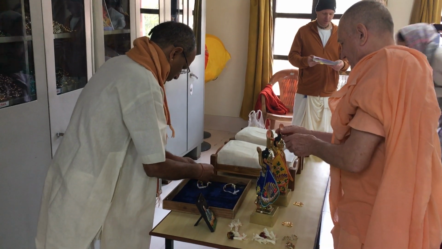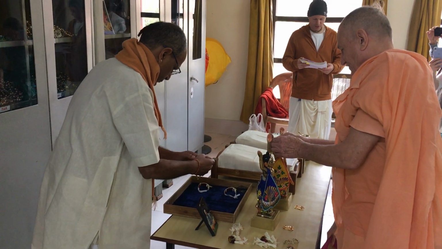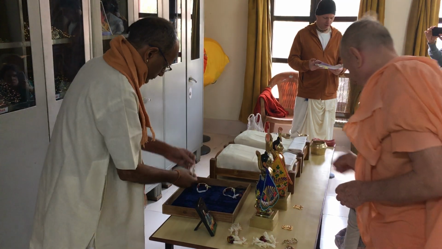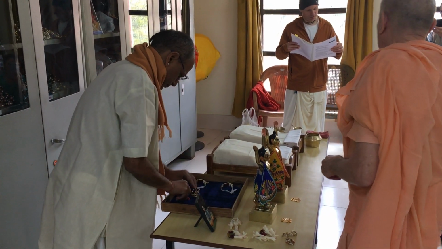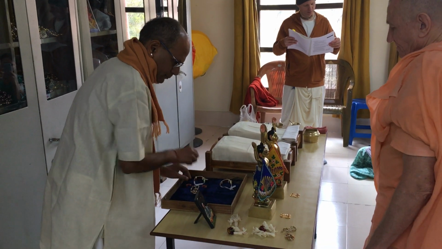So therefore you see here mantras on page 145, mantras for putting to rest Radha Krishna. And then after that you'll see mantras for Jagannath and then Gaura-Nitay.